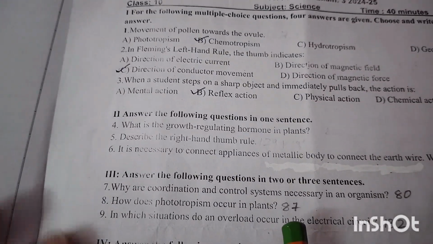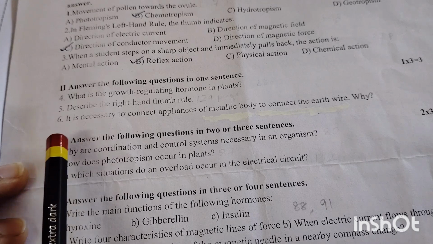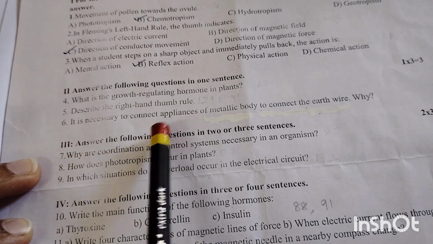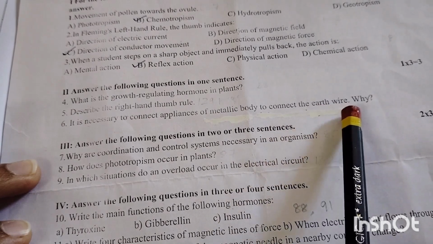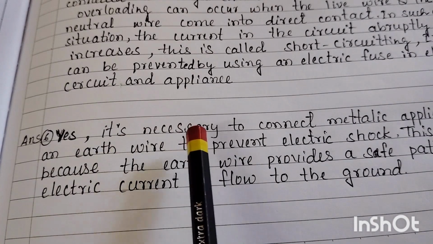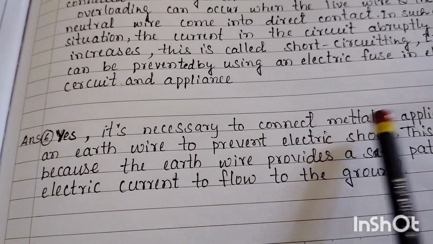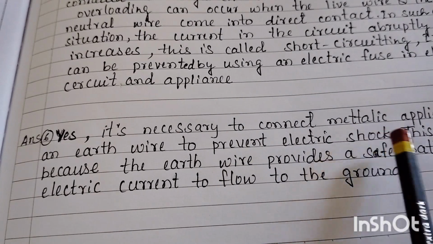Next, sixth question is, is it necessary to connect appliances with a metallic body to the earth wire? Why? Answer is, yes, it's necessary to connect metallic appliances to an earth wire to prevent electric shock.